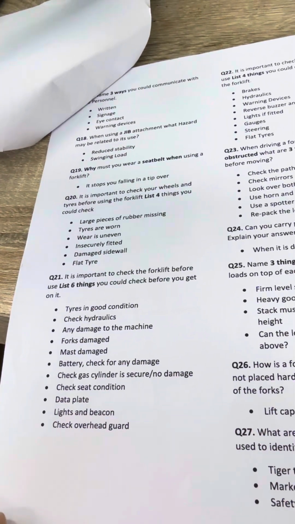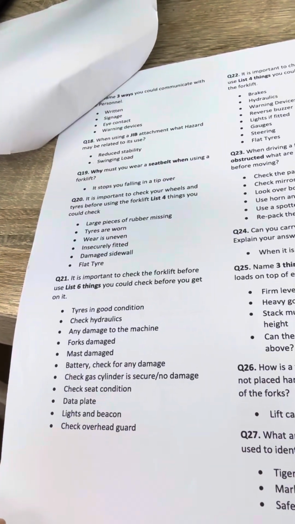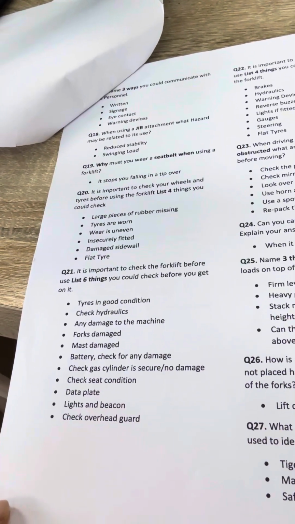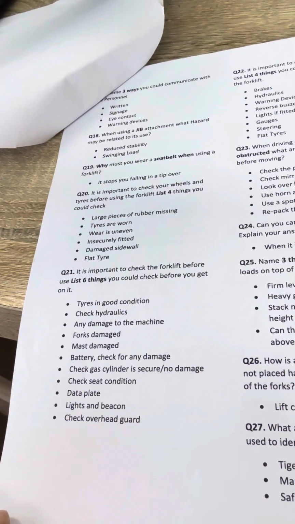5. Mast damage, battery check for any damage. Check gas cylinder is secure and no damage. Check seat condition. Check data plate. Lights and beacon. Check overhead guard.